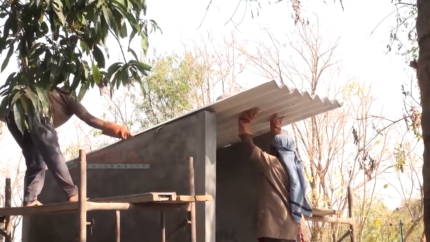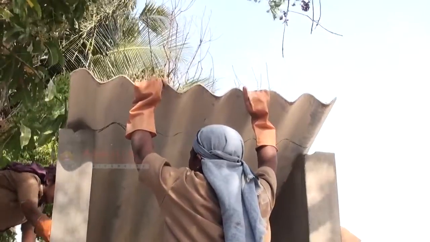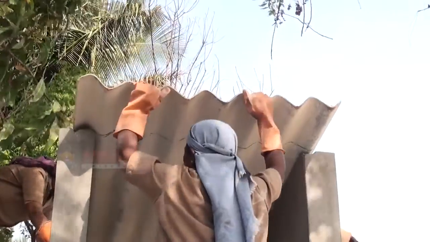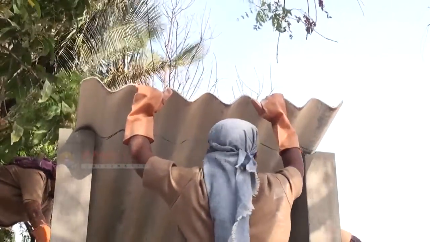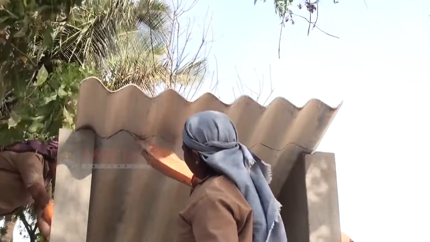Now keep sliding the sheet along the slope till the 30 centimeter mark that we made reaches one end of the slope. As you can see, the 30 centimeter mark is placed at the end of the roof.